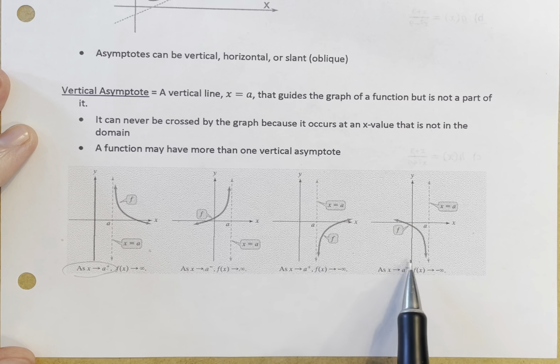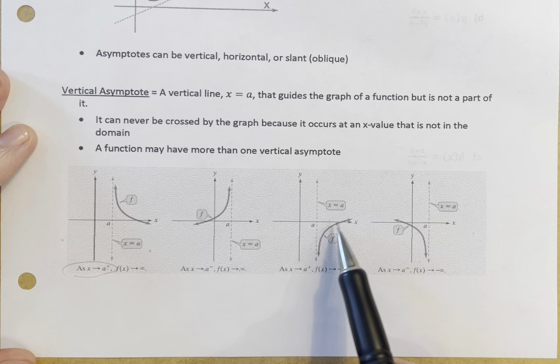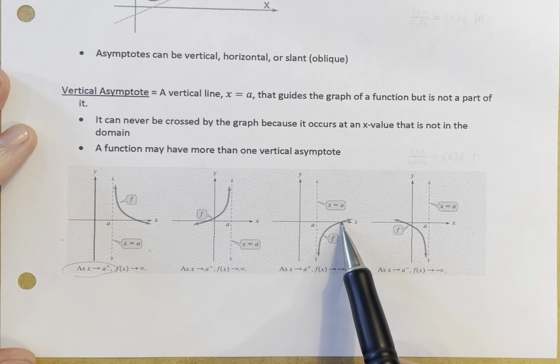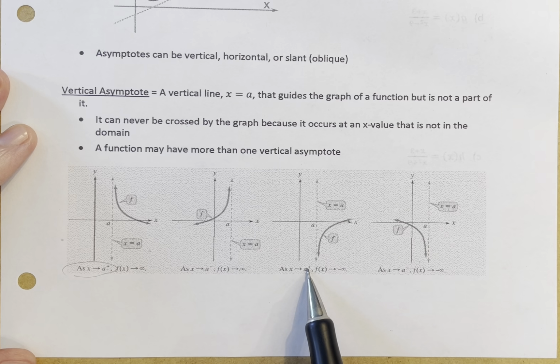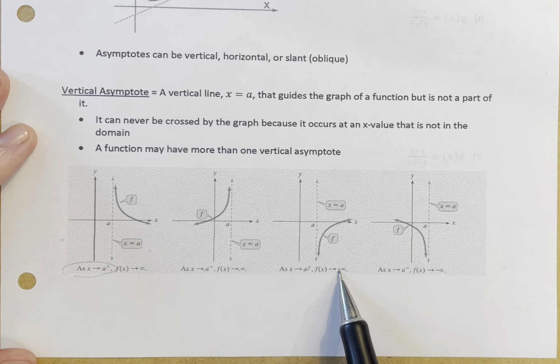These two examples show you a push to negative infinity. As x approaches the vertical asymptote at x equals a from the positive side, the function is being pushed down to negative infinity.